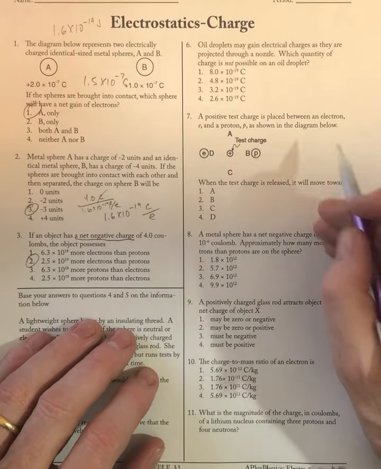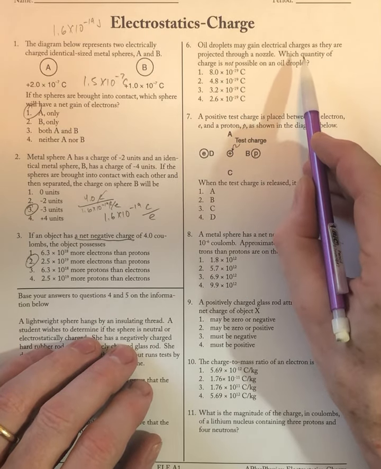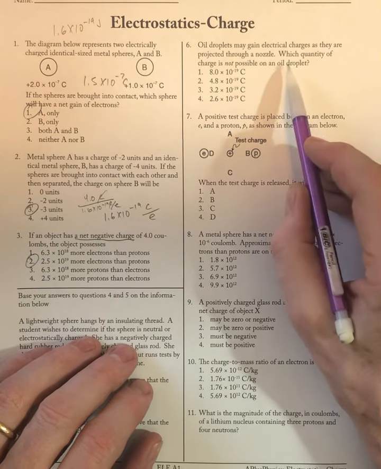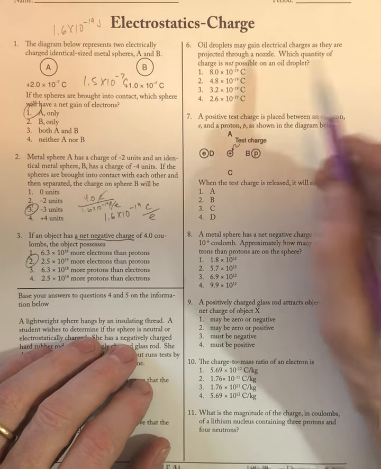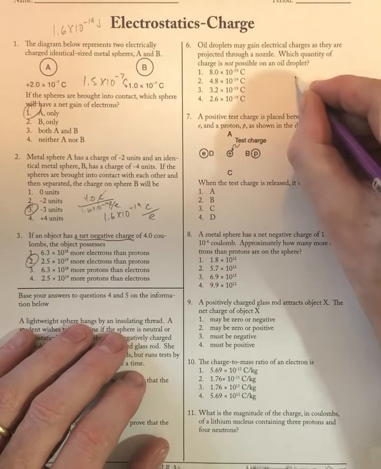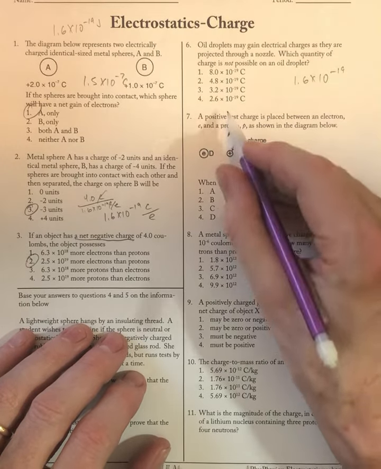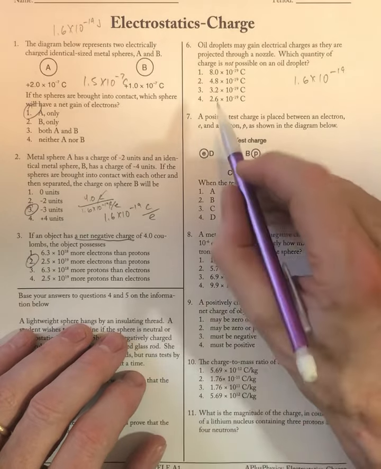Let's go over here. Oil droplets may gain electrical charges as they are projected through a nozzle. Which quantity of charge is not possible on an oil droplet? Fundamental charge, 1.6 times 10 to the negative 19. Which of these can you not divide this into and get a whole number?